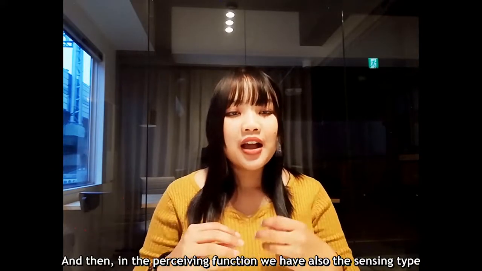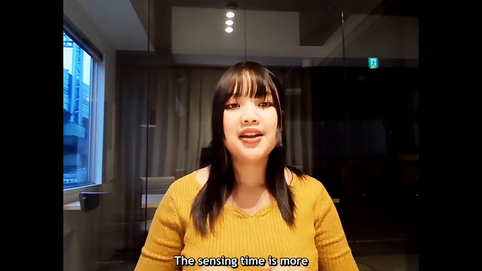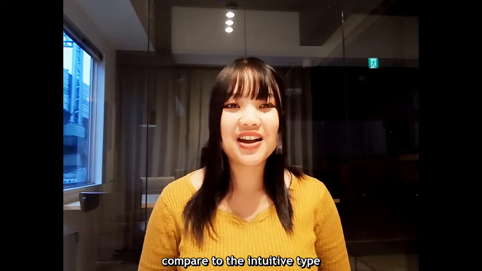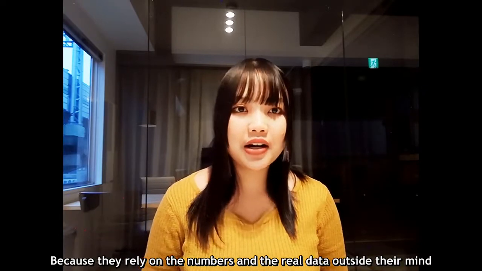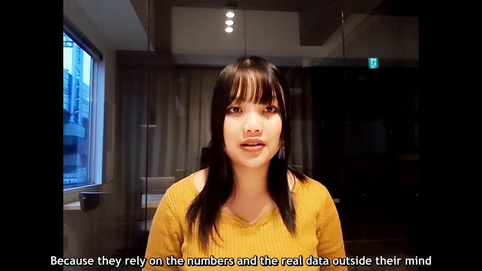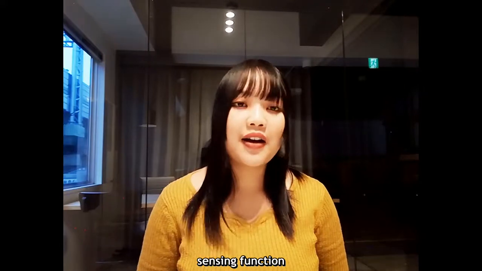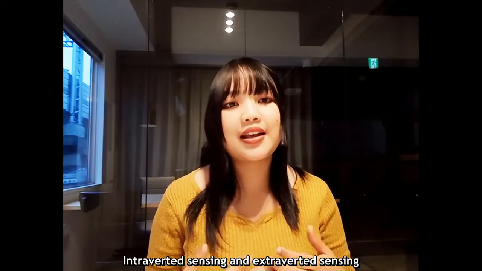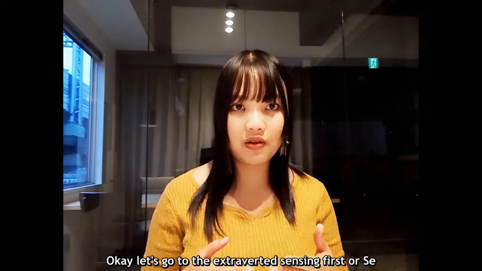And then in the perceiving function, we also have the sensing type. The sensing type is kind of more objective, compared to the intuitive type, because they rely on numbers and real data outside their mind. And the sensing function also consists of introverted sensing and extraverted sensing. Okay, let's go to extraverted sensing first, or Se.